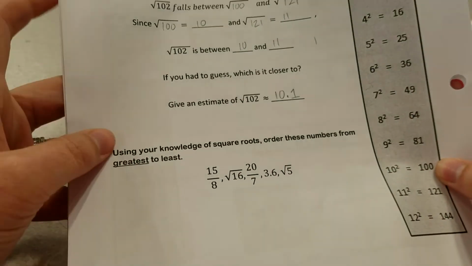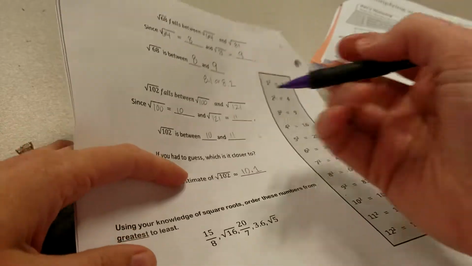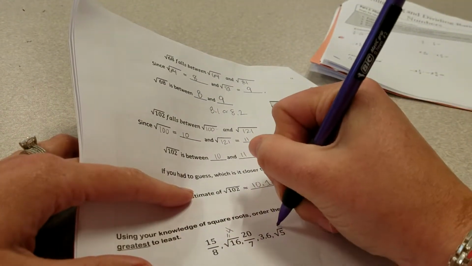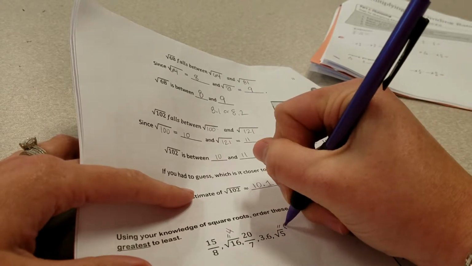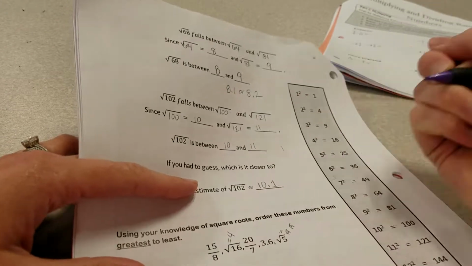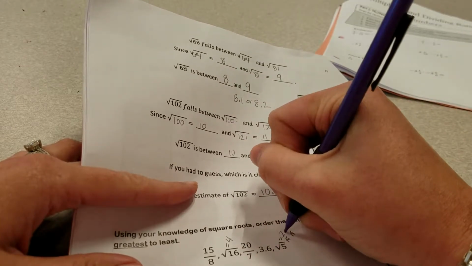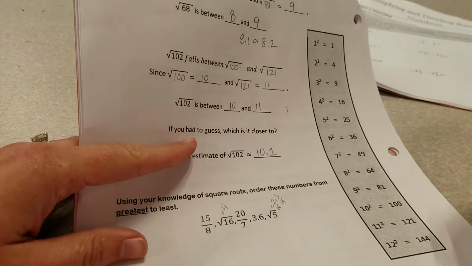The next part has us use our knowledge of square roots to order these numbers from greatest to least. So we're going to start off. The square root of 16 is 4, and the square root of 5 is going to be between the square root of 4 and the square root of 9. This is going to be somewhere between 2 and 3, but closer to 2, so maybe like 2.1-ish.